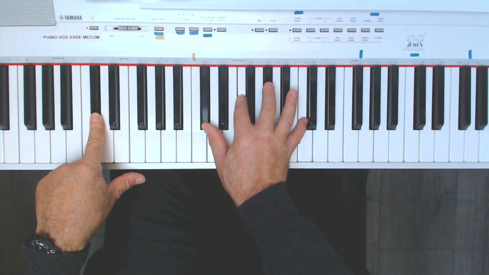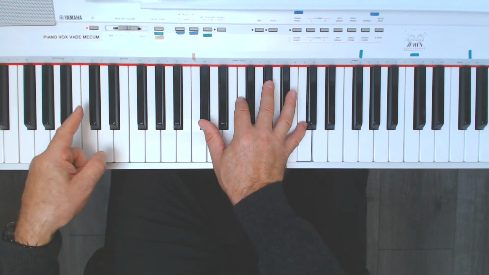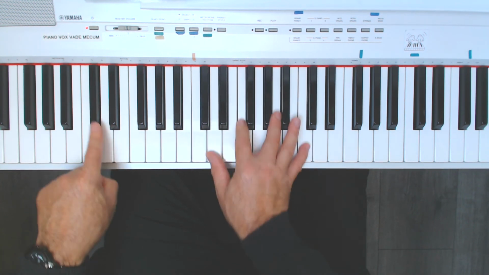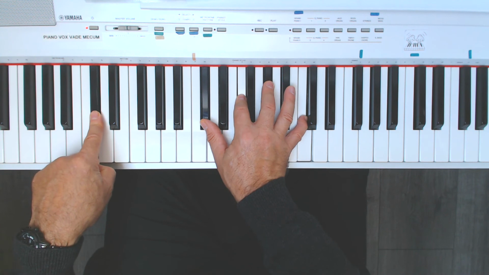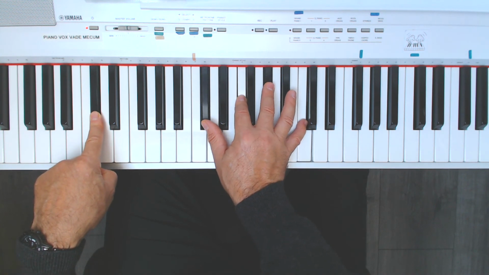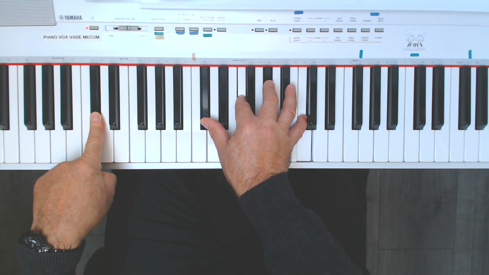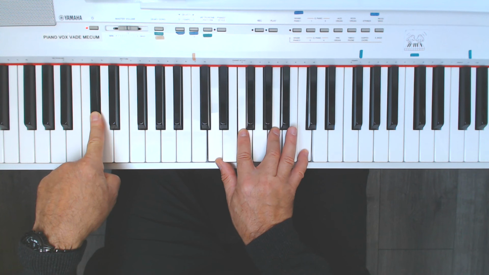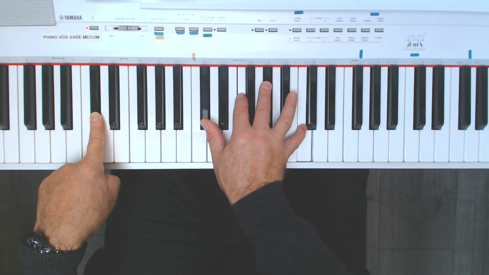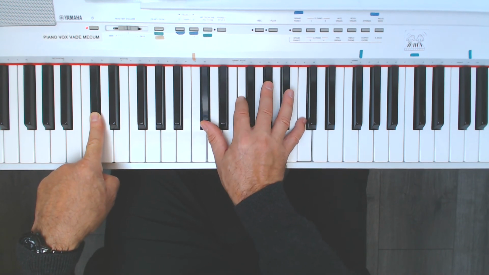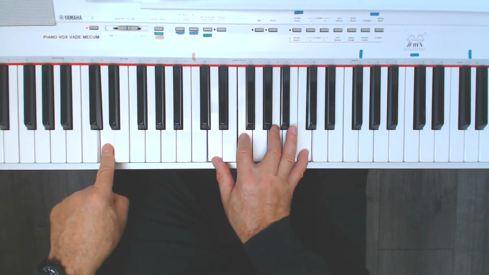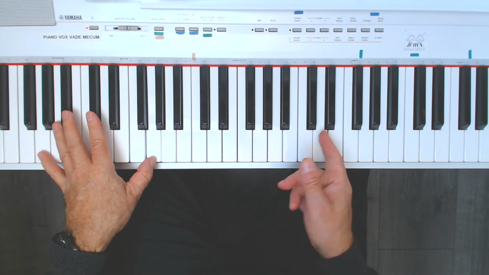And then we resolve with a D minor 7. It's a semitone above. But it's very easy because you just change the D flat for D and the E flat for A. The other ones stay like that, the C and the F inside. Then you resolve with G.